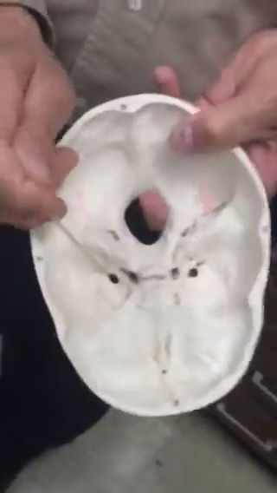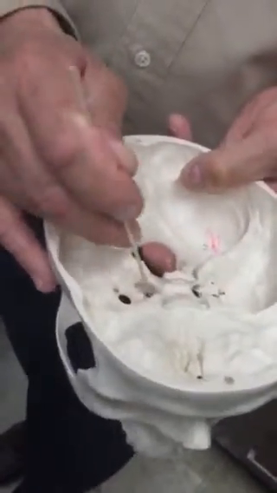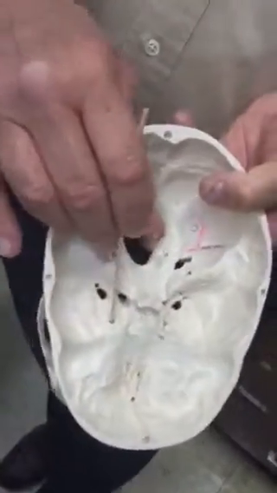The sphenoid bone has two portions. It has the lesser wing on top and the greater wing over here. There are many openings. The first one, the most lateral, is the foramen spinosum, ovale, because it's oval, lacerum, and then the one anterior is the rotundum. Right over there, in the lesser wing, is this opening called the optic canal.